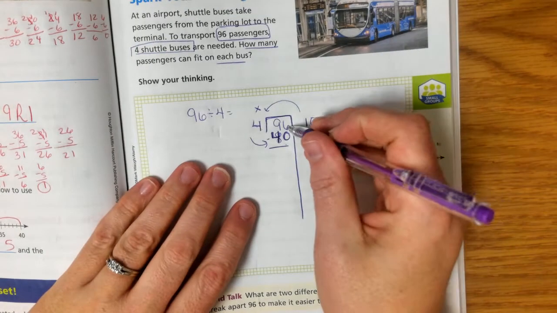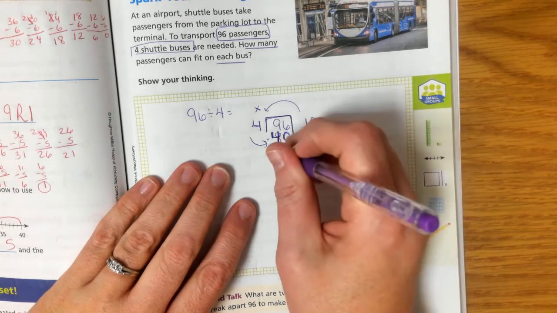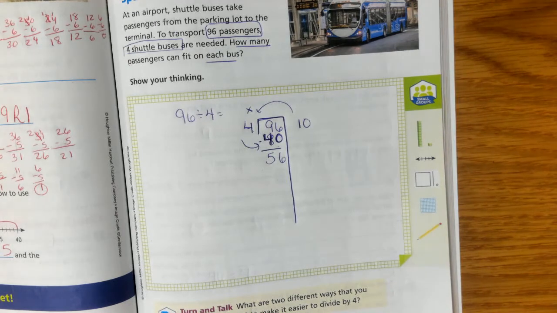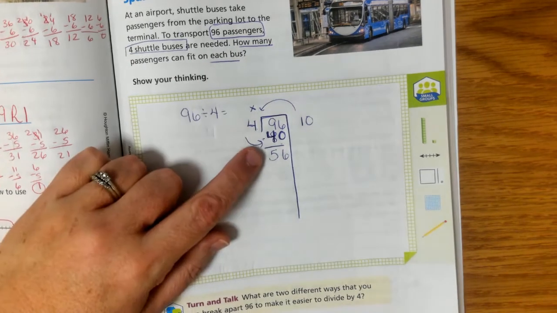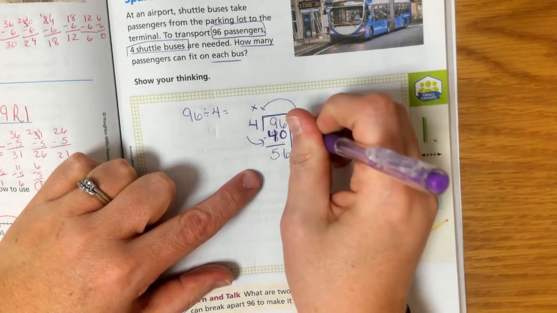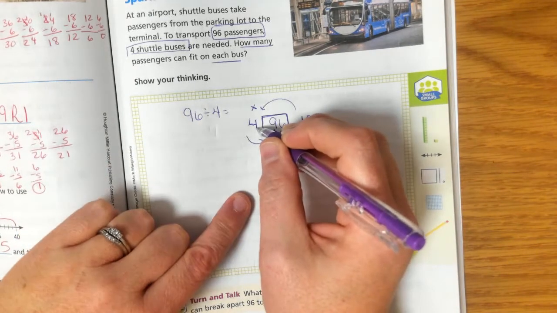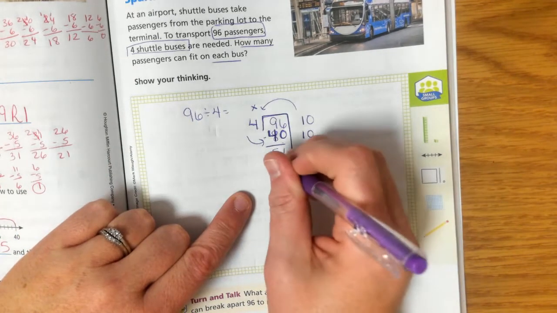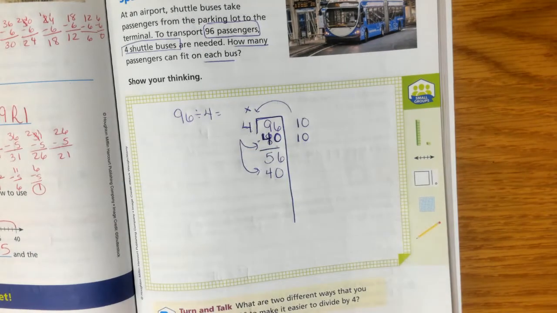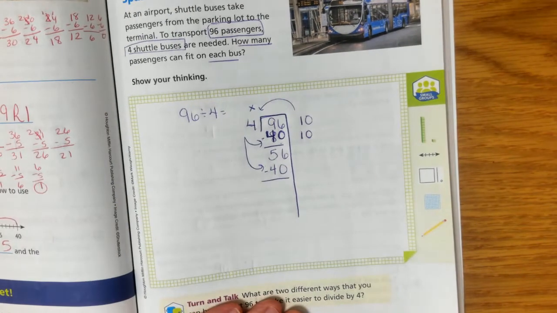So 6 minus 0 equals 6. 9 minus 4 equals 5. So now I have 56. Now, knowing what I just did, I could probably do another 40. So I'm going to put 10 here, multiply by 4. 10 times 4 is 40. So that's now going to come down here. And I'm going to subtract.